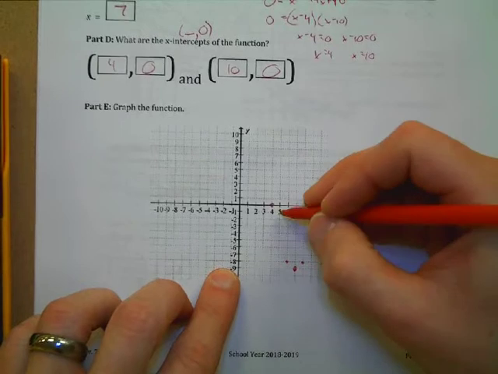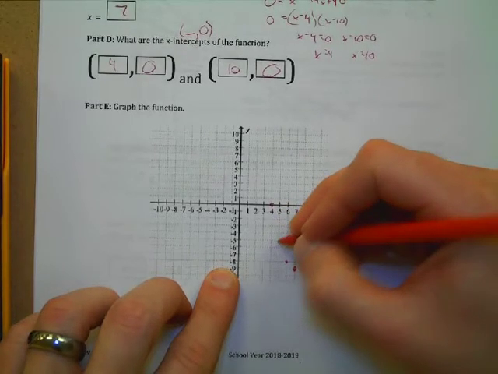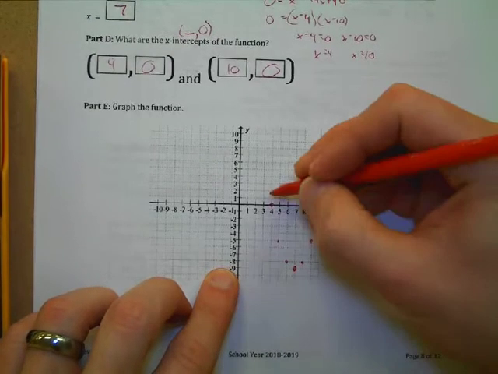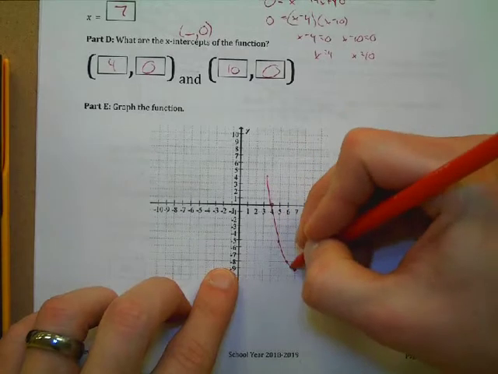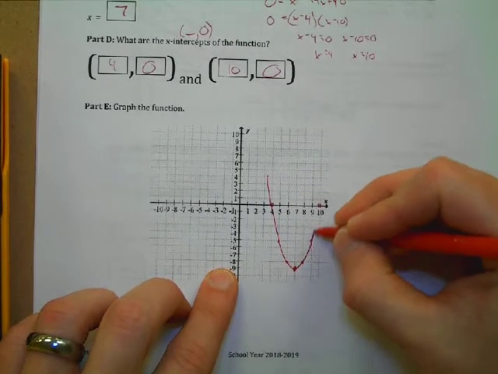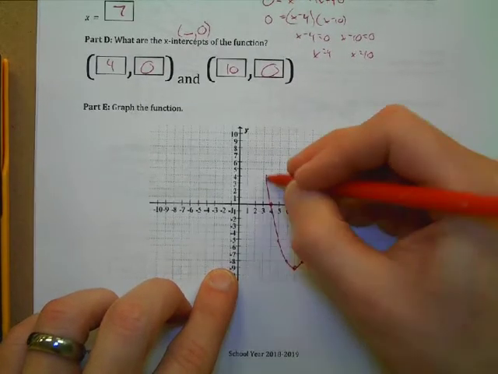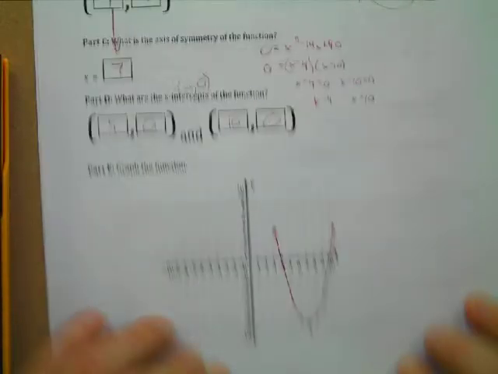Let's just go up (5, -5), and then (9, -5). And so you get the idea. You can just kind of connect the dots there. Okay, voila. Use a table if you need to. Okay.